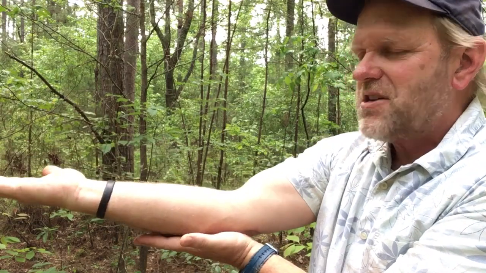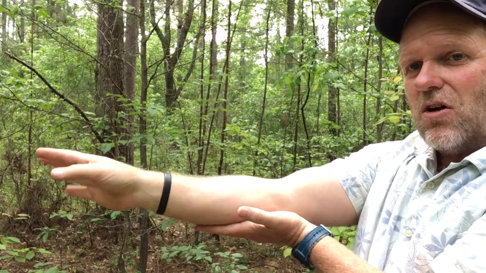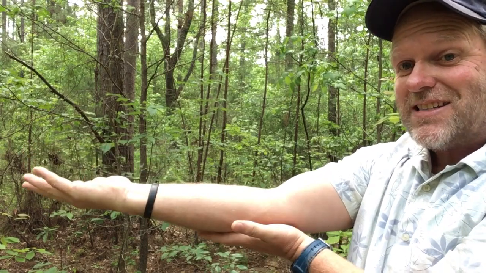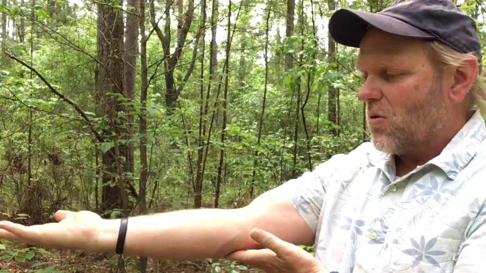Cool thing about the radius is that if you put your elbow on the table with your palm up like this, you can rotate your arm over and your ulna doesn't move. It stays right there. Your radius, however, is going and it's flopping over. A radius, like the radius of a circle, helps you to rotate that palm and get it over the ulna. It helps your hand to be able to do this, kind of like that. All right, so that's the radius.